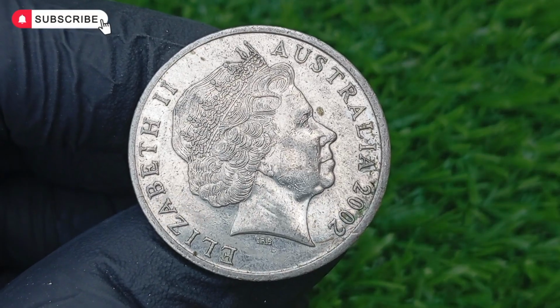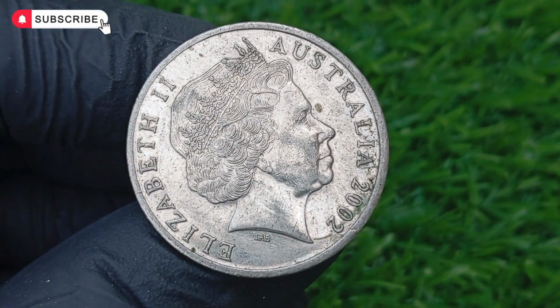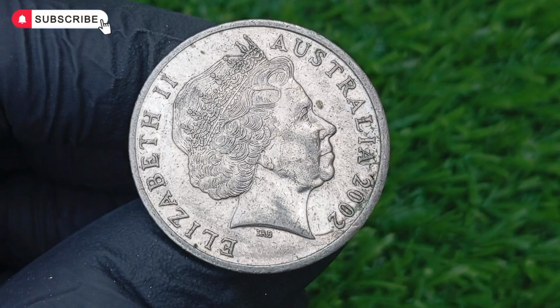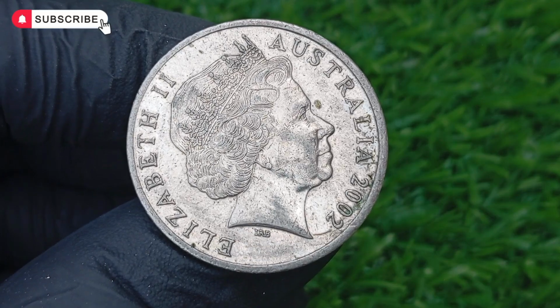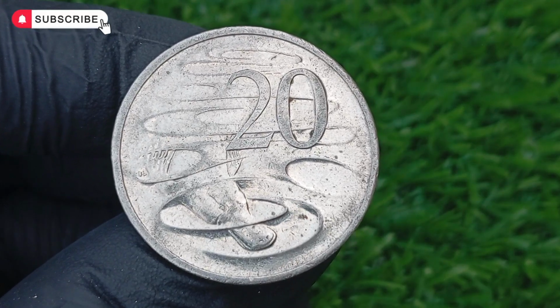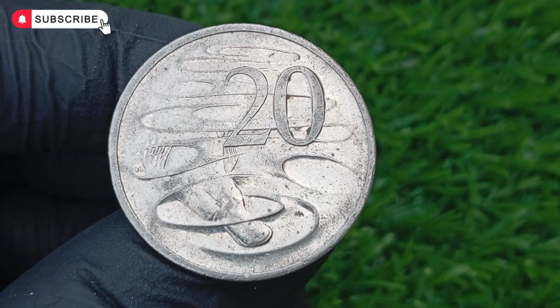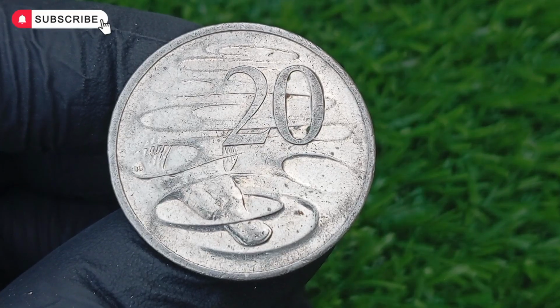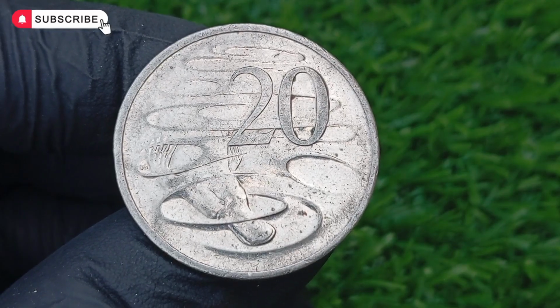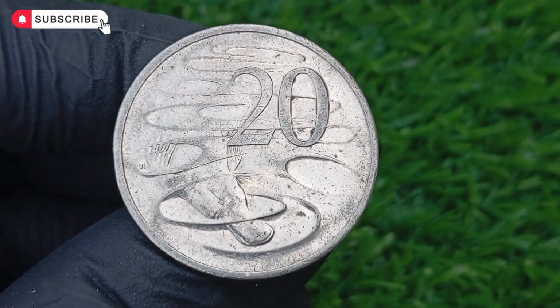This striking reverse design was created by Stuart Devlin, the official goldsmith and designer to Her Majesty the Queen, who was responsible for the entire suite of Australian decimal coin reverses in 1966. His work captures the platypus in dynamic motion beneath the water, surrounded by curved lines suggesting ripples or flowing currents, evoking both grace and vitality.